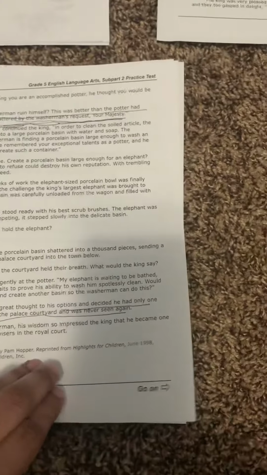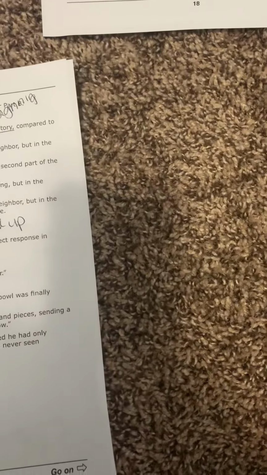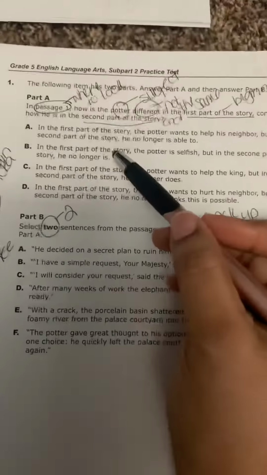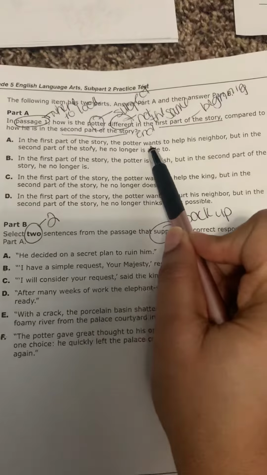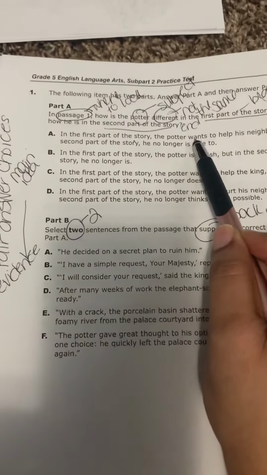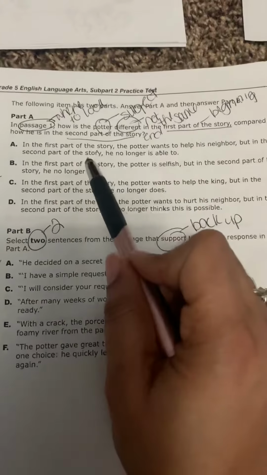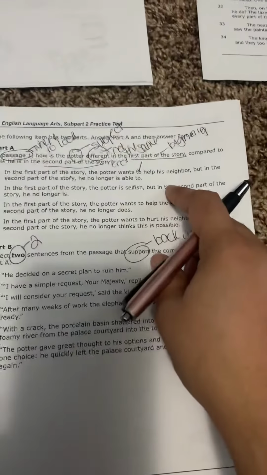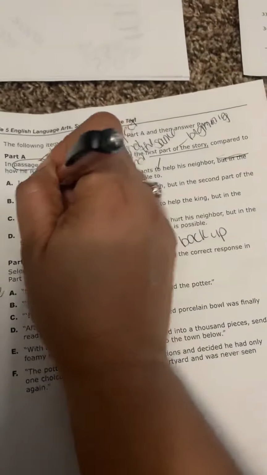So let's go to the question based on the information that we have. It says, and we have to look at both parts of this. If one part is correct, but the other part is not, we have got to eliminate it because it won't be accurate, okay? So the first sentence says, in the first part of the story, the potter wants to help his neighbor. Well, that part is true. In the second part of the story, he no longer is able to. That's not true. He can help, but he gets caught in a fib.